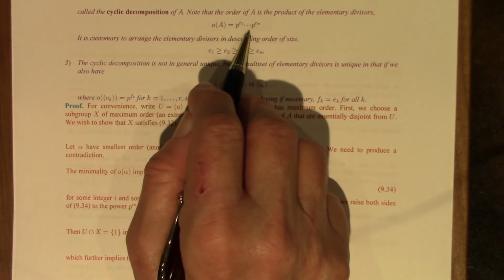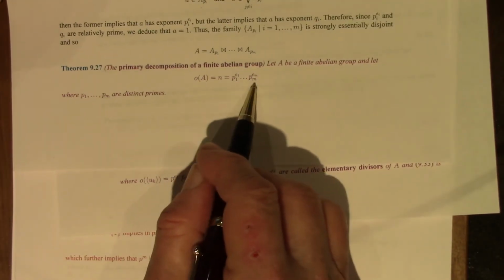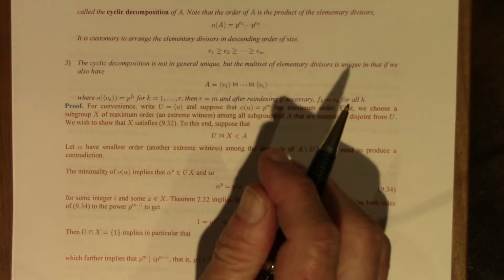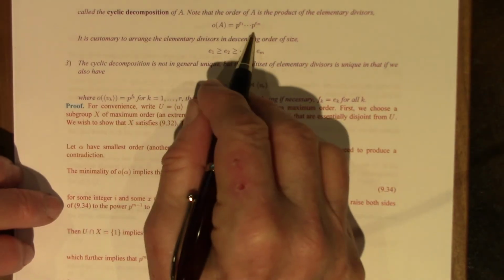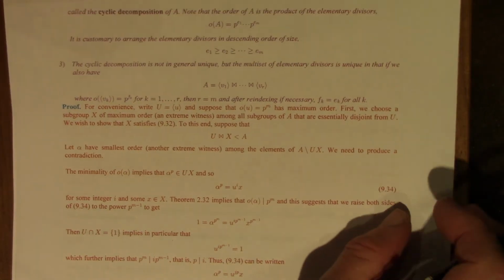So I don't confuse this with this prime factorization. This is just the product of the orders of the factors, and some of those may be the same.